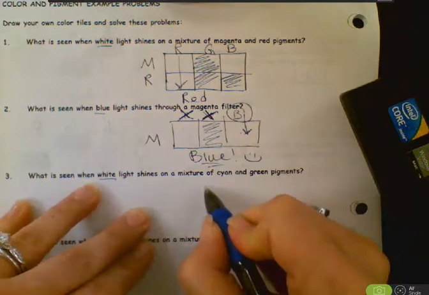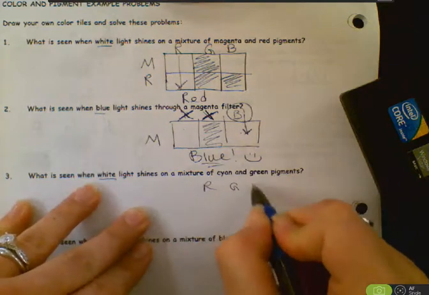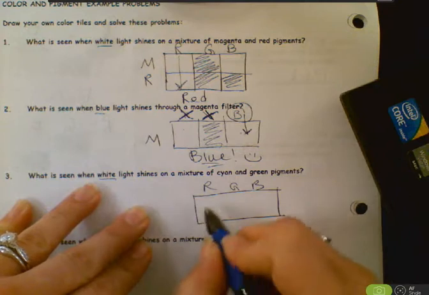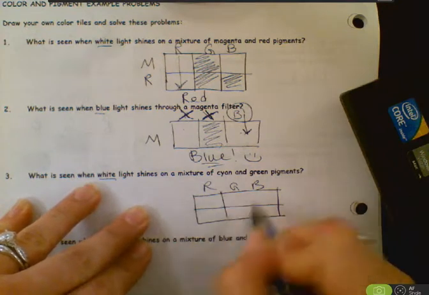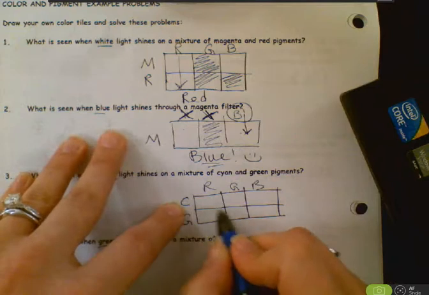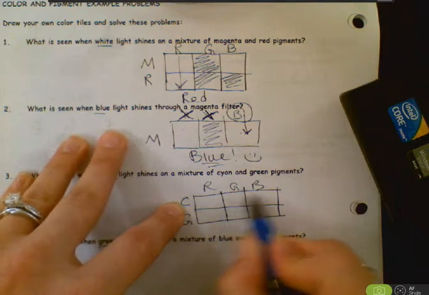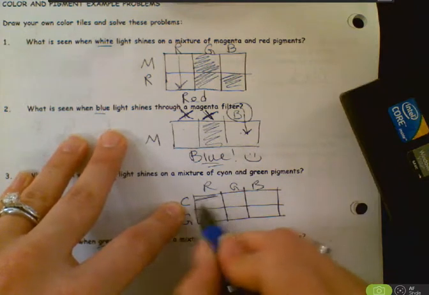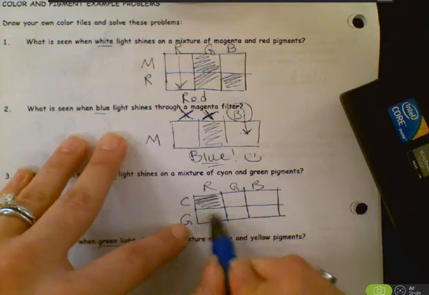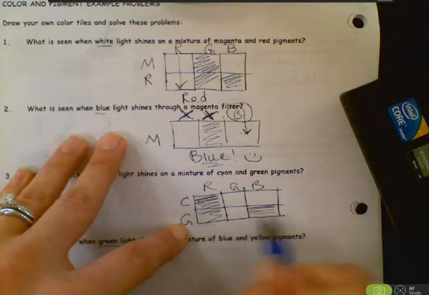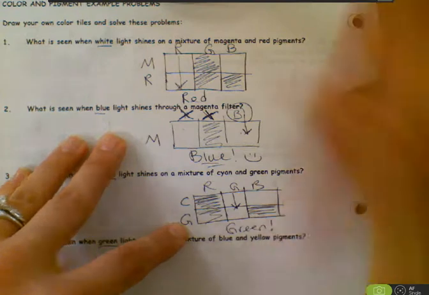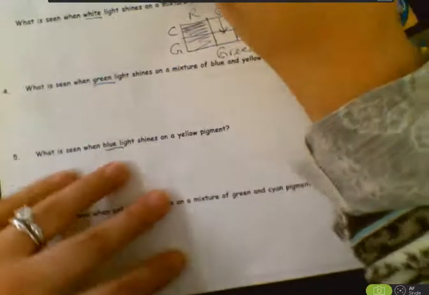Okay, white light, so red, green, blue. A mixture of cyan and green. So they're a little combo. With cyan, what's being reflected? Green and blue, so absorbed is red. And with green, what's being absorbed? Everything but green. So what color do you see? Green light.